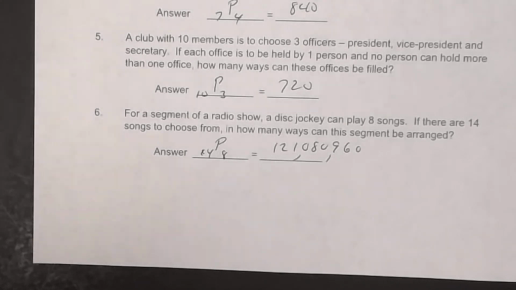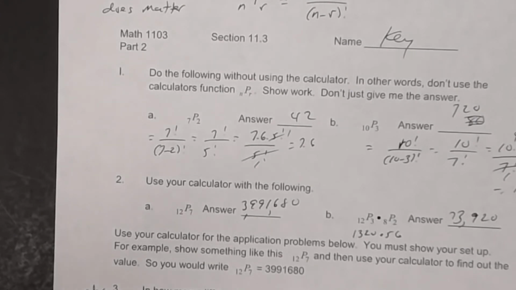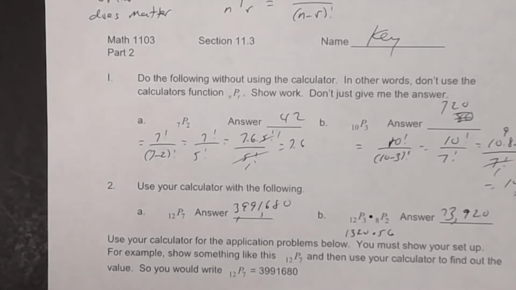121,080,960. Okay? All right, so that was the key to worksheet 11.3, part 2. So that's the one dealing with permutations. So remember, the order matters when you're dealing with permutations.